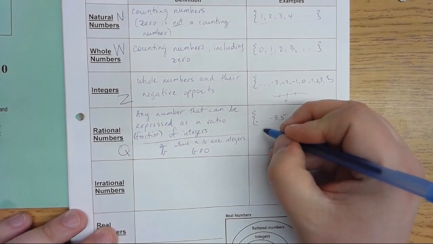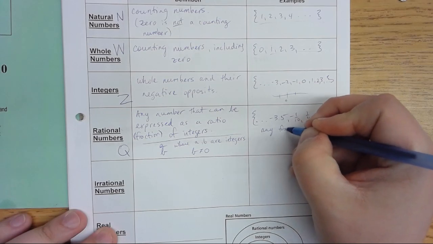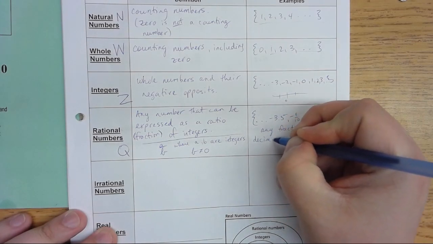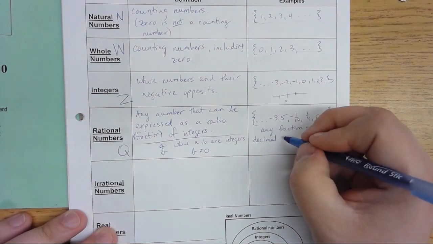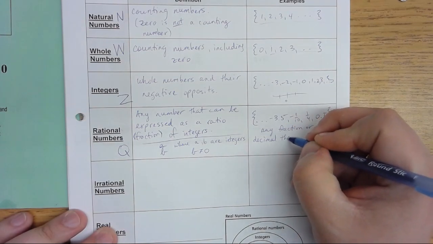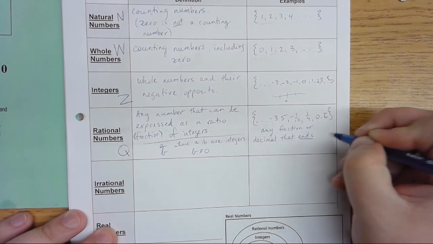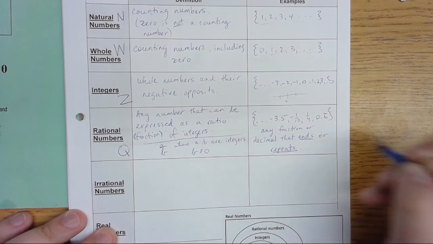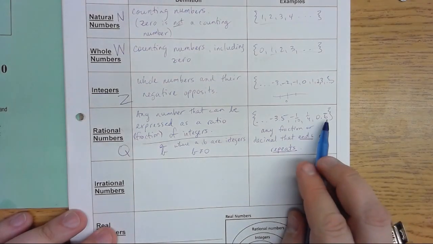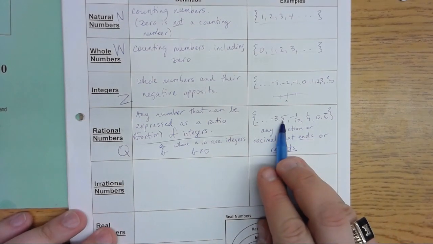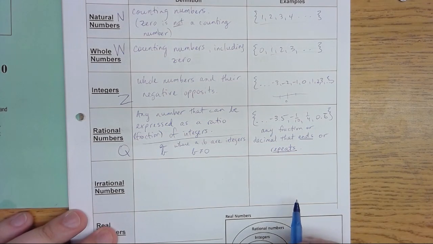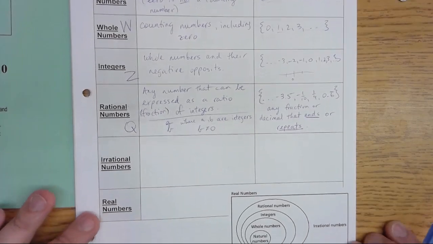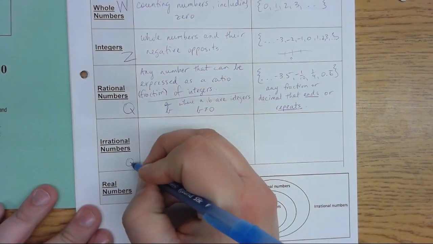Basically, any fraction or decimal that does one of two things. A decimal has to either end or repeat. As long as the decimal repeats or terminates, there is a way to turn it into a fraction, so it is a rational number. So that leaves us with the opposite of rational numbers, irrational numbers.